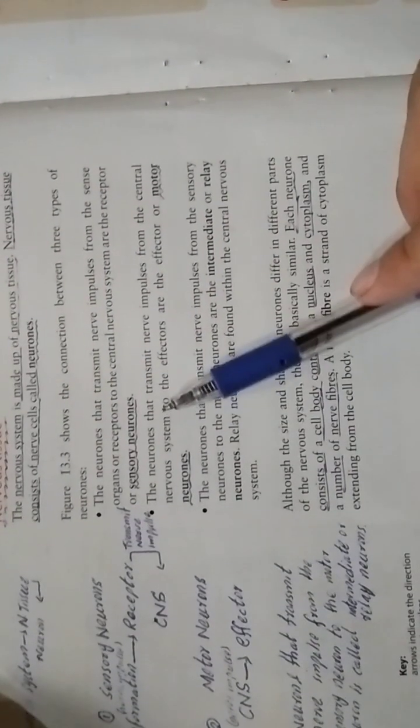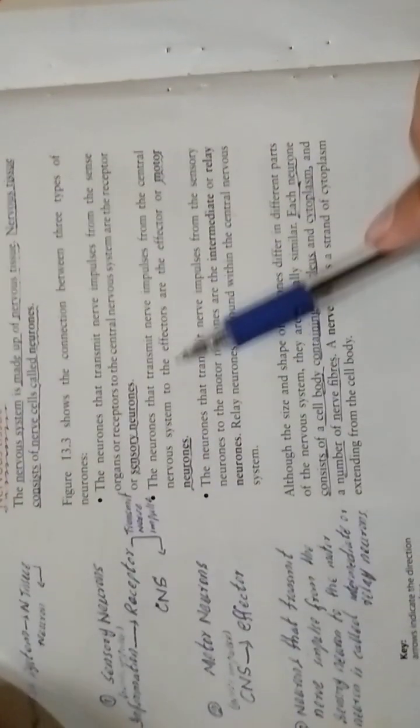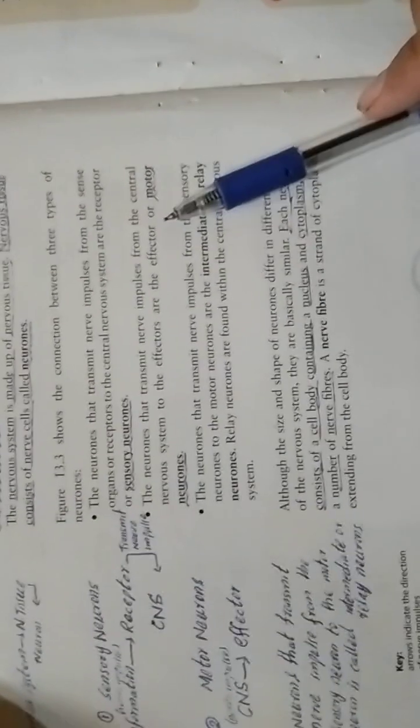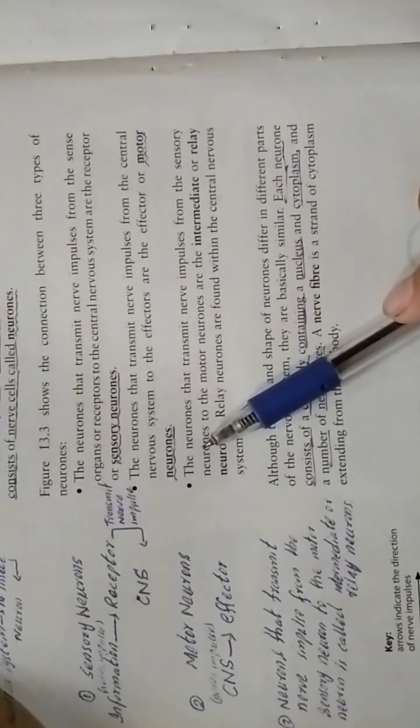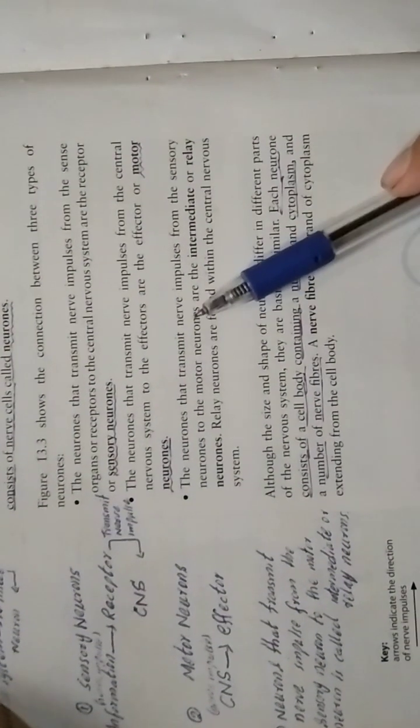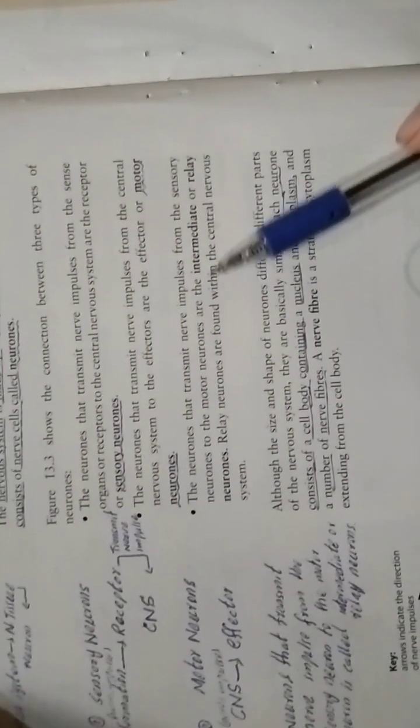The neurons that transmit nerve impulses from the central nervous system to the effectors are motor neurons. The neurons that transmit nerve impulses from the sensory neurons to the motor neurons are the intermediate or relay neurons. Relay neurons are found within the central nervous system.